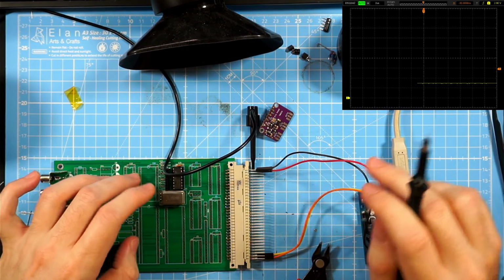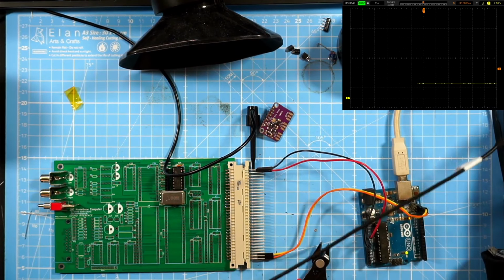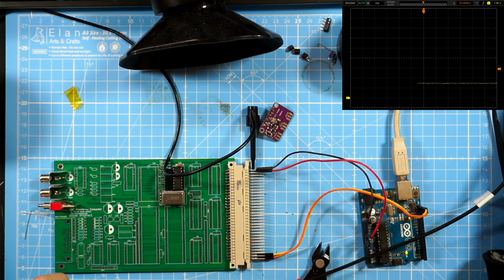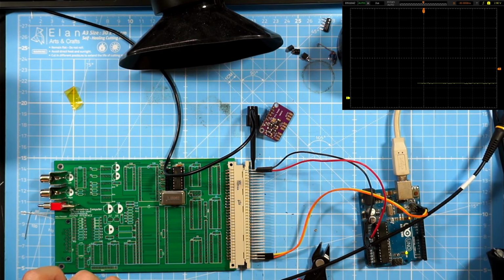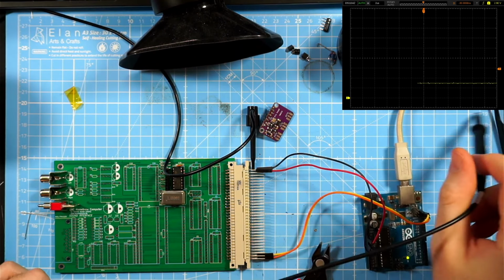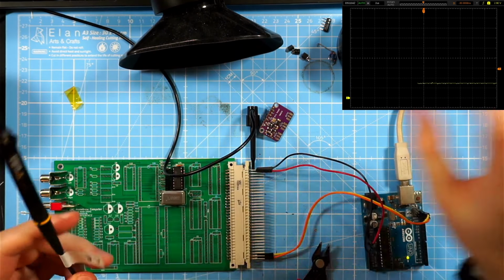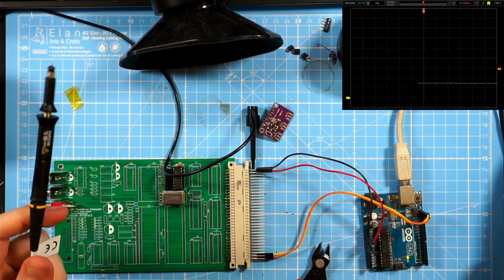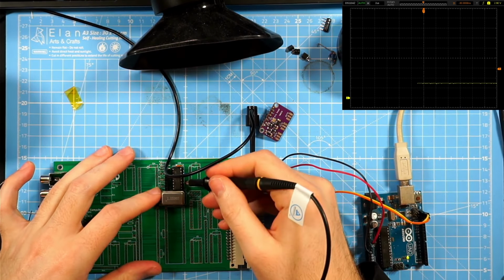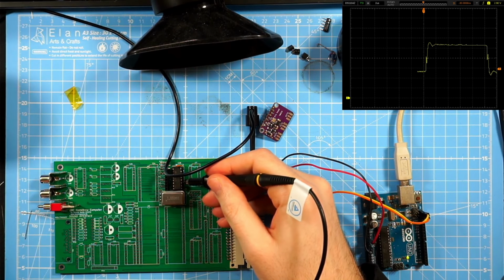Nothing. Okay. 11 and 13 should be the corresponding inputs. So this is the third pin from here. There's a 1 megahertz clock.